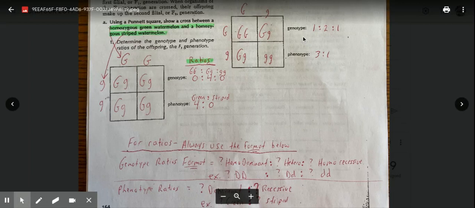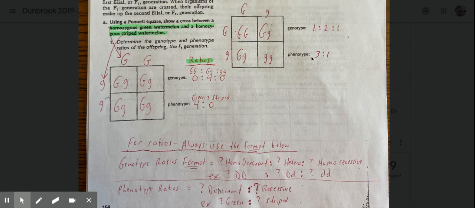For phenotypes, if you look closely, each one of these 3 boxes has at least 1 dominant allele in it. That's enough to make them have the dominant phenotype. Remember, you only need 1 dominant allele. So if we look at phenotypes, we would see that 3 of these are going to be green and 1 is going to be striped. So that phenotype ratio is 3 to 1. Again, that adds up to 4.